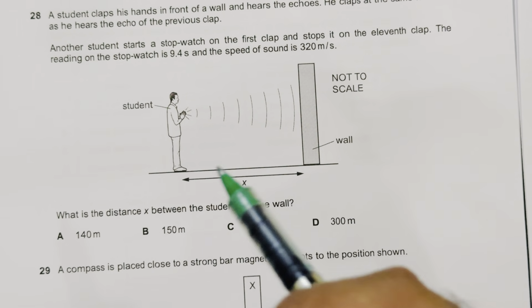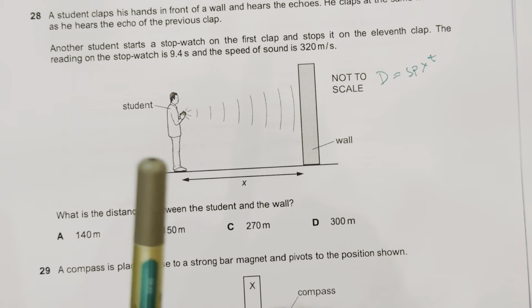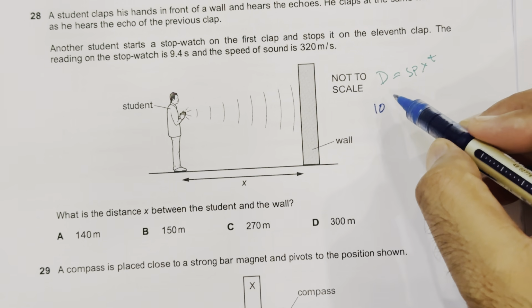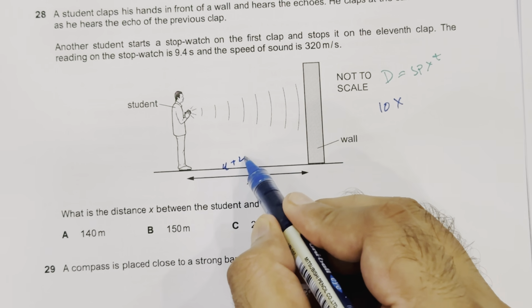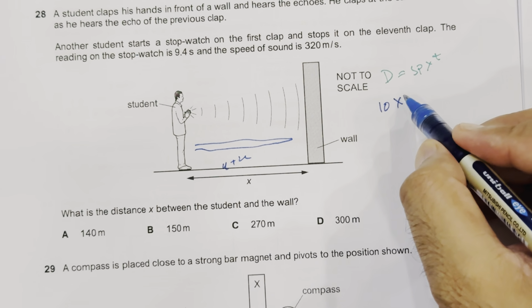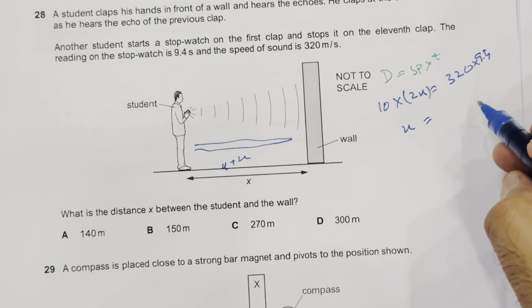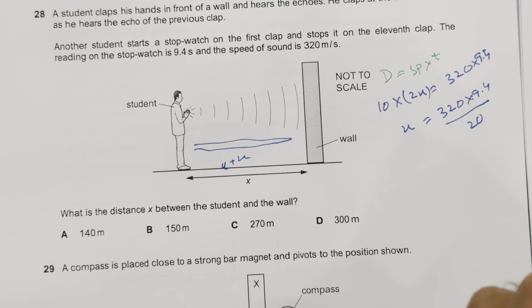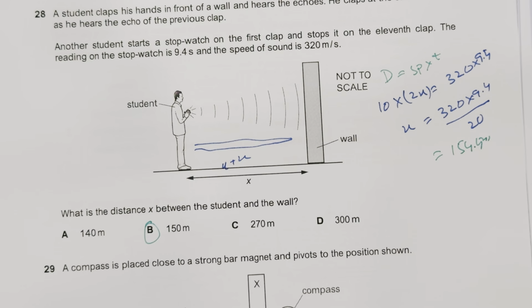We know that the formula for distance is speed times time. The first clap is when the student claps, and after that there are 10 claps. The sound travels to the wall and back: if this distance is x, then coming back adds another x, so it is 2x. So 10 times 2x, and the speed is given, 320, and the time is also given, 9.4. So we can calculate x easily: 320 times 9.4 divided by 10, 2s are 20 and 20. We get 154.4, which is very close to 150 meters. So option B is the correct option here.